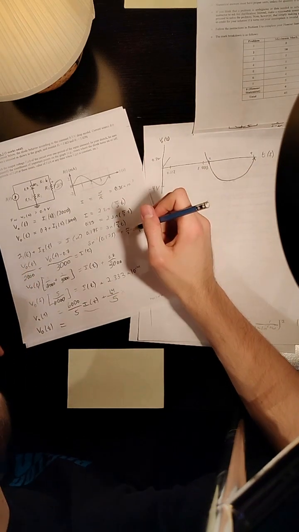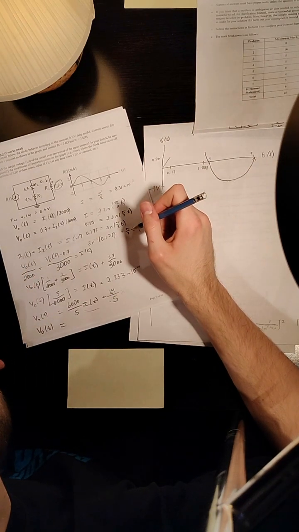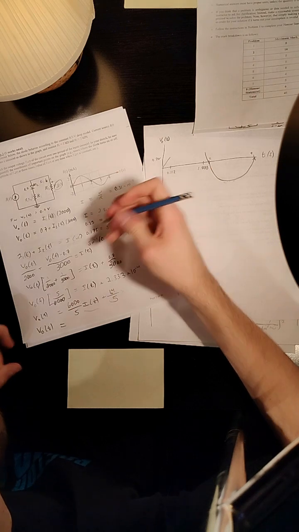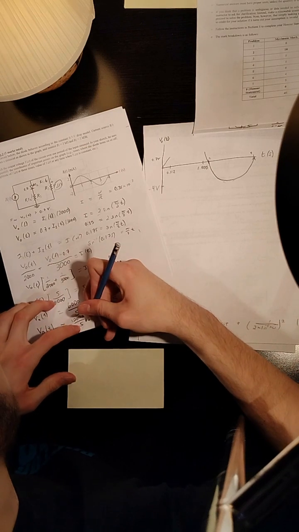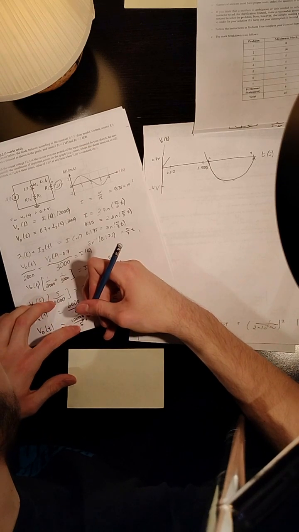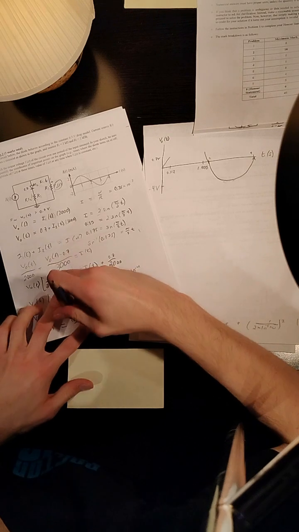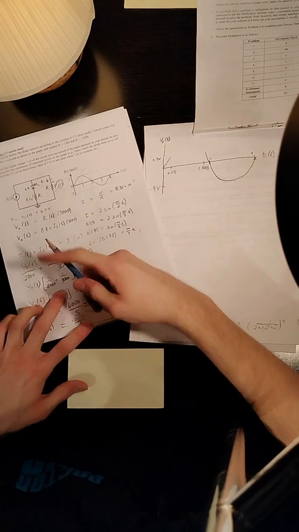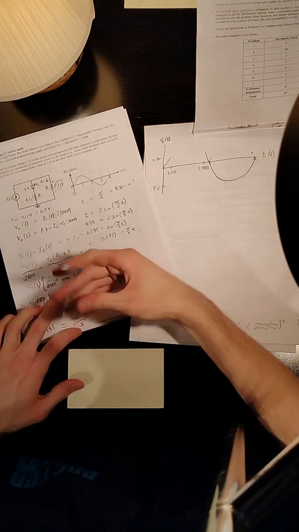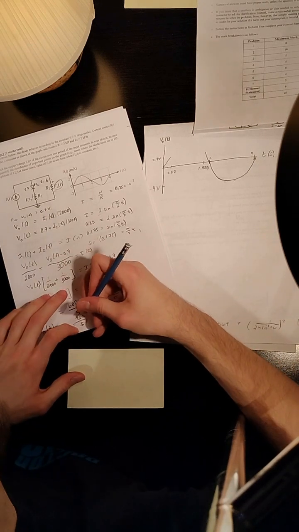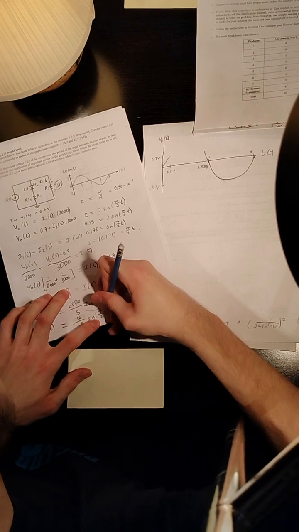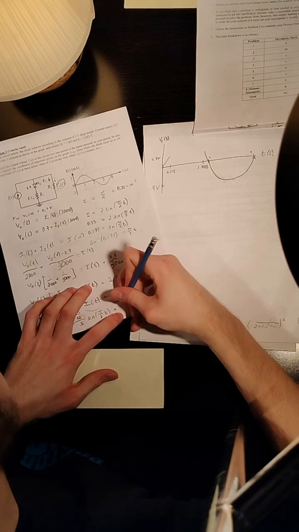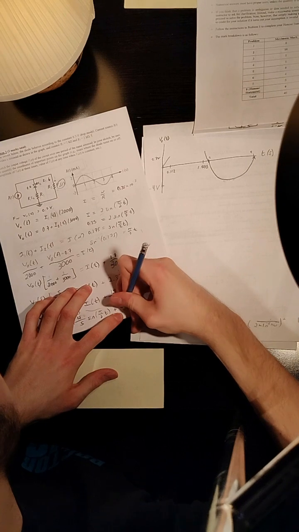I of t is equal to 2 sine of pi by 2t, so it's going to be 12,000 over 5. Oh, but that's in milliamps. So 12 over 5 then. 12 over 5 sine pi over 2t plus 1.4 over 5.